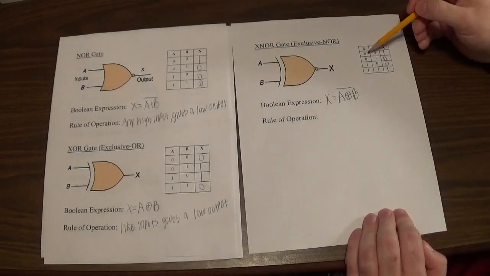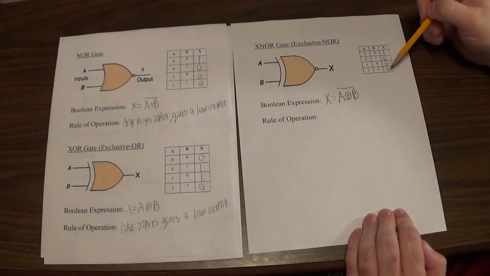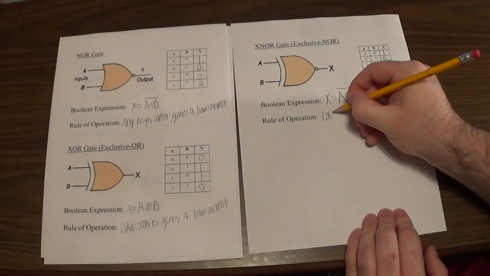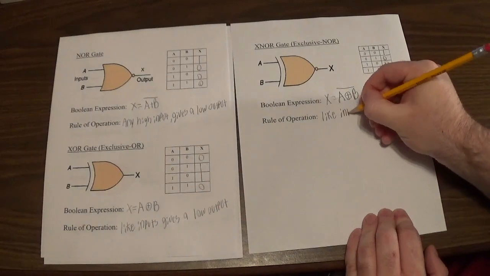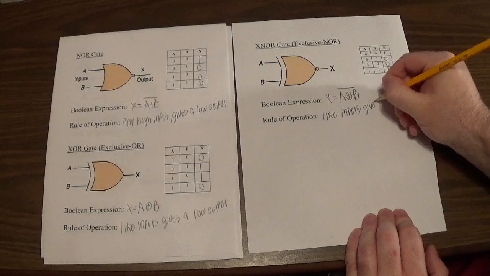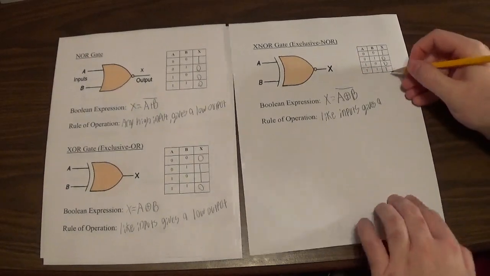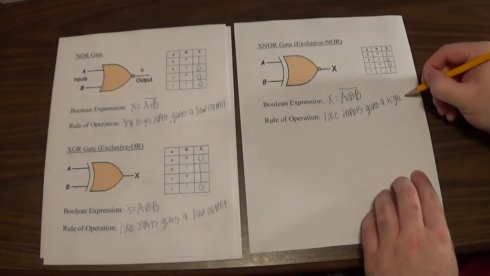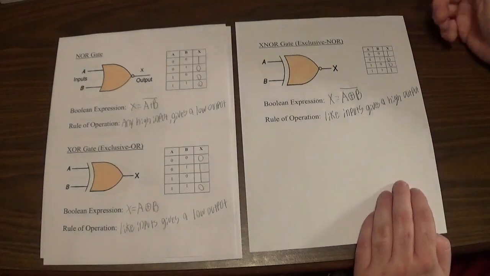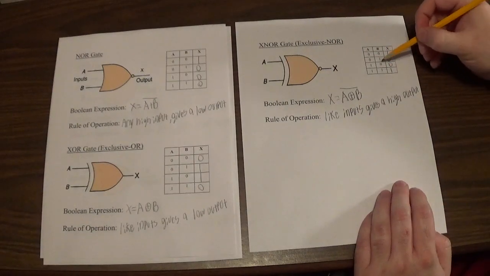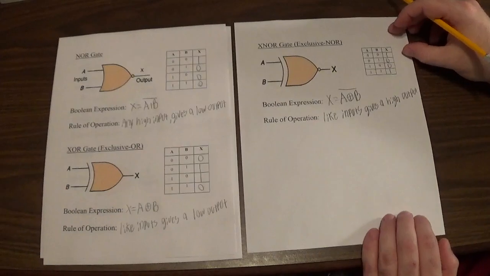So with this one, like inputs give you a high. So just the opposite of the exclusive OR. So if they're the same, you get a high. If they're different, it gives you a 0.